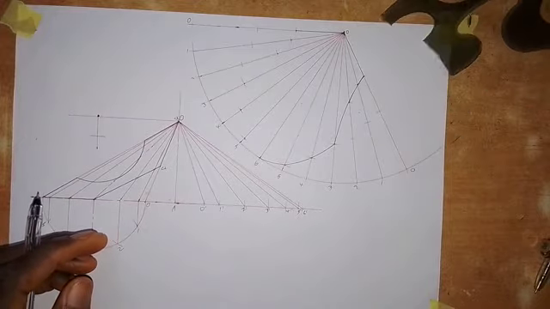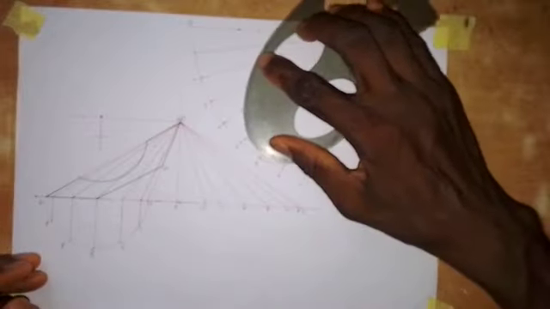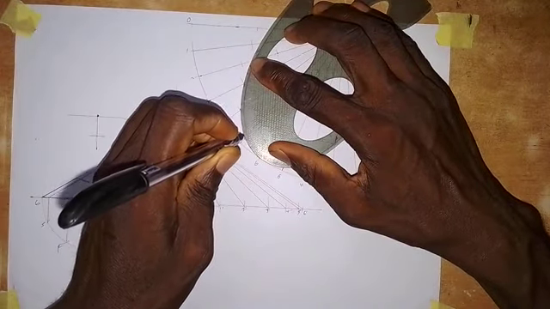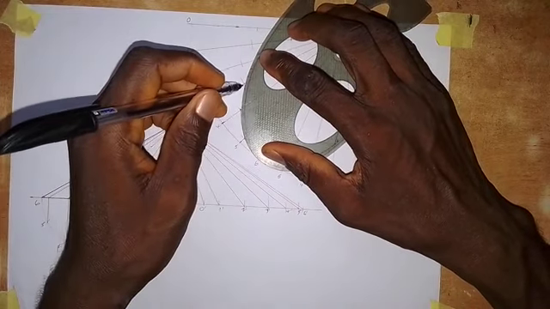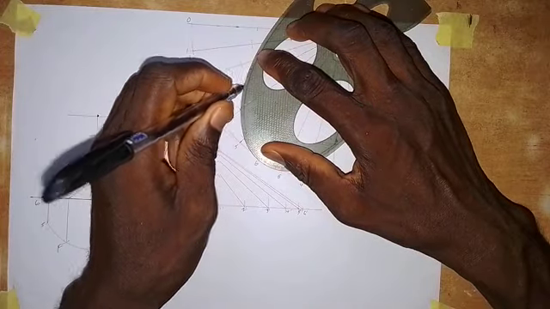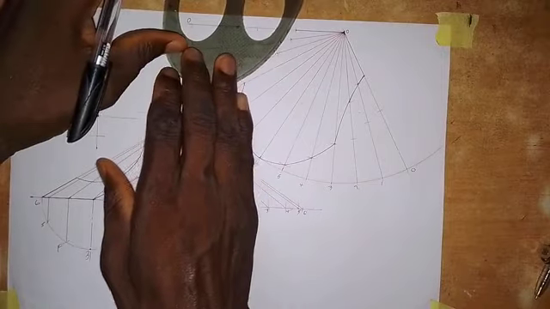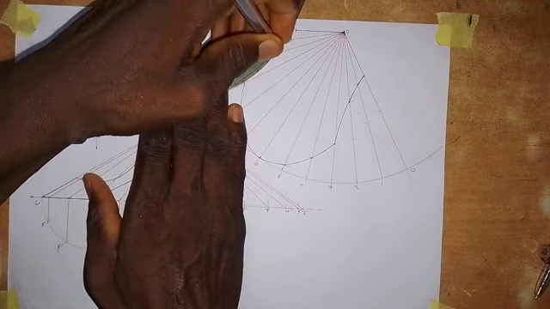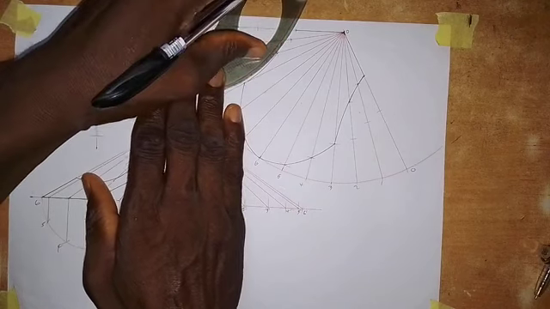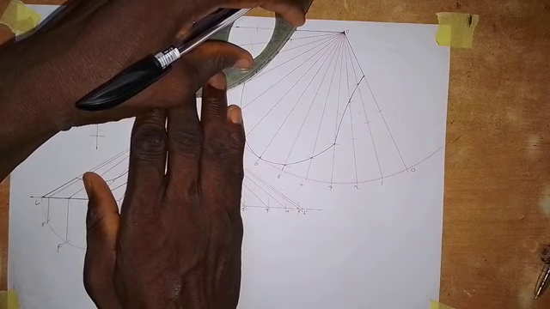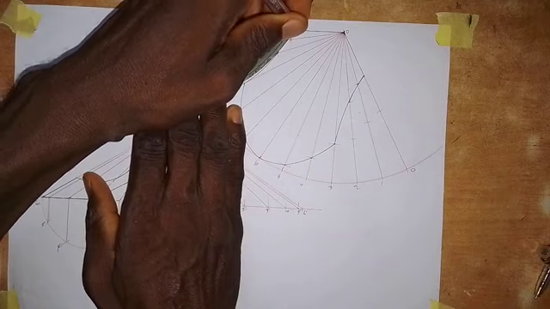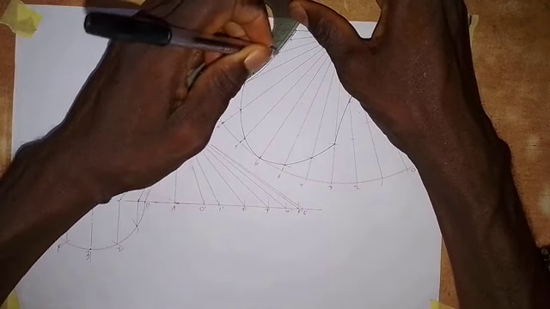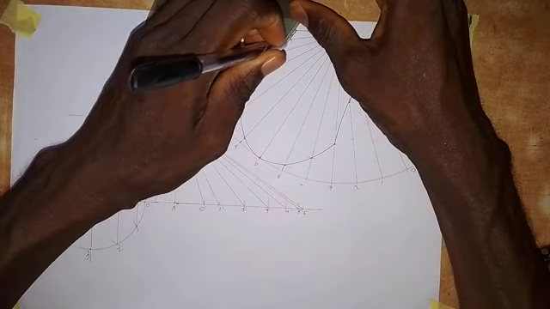Connecting these 3 points together, and then this point together. Alright, so this is how this shape is going to be.